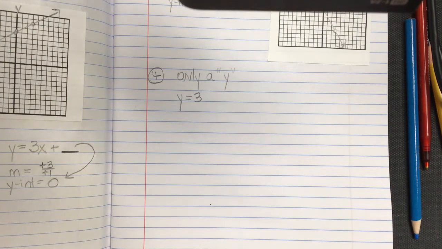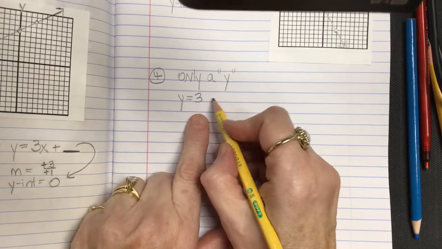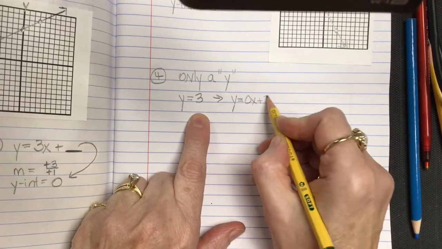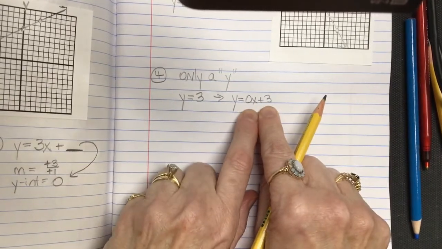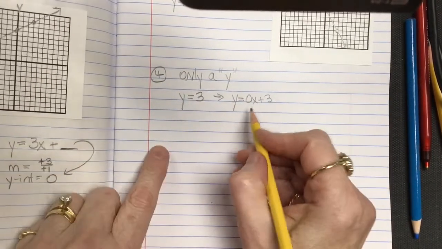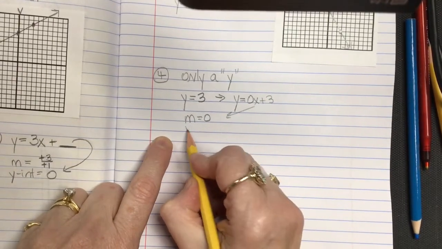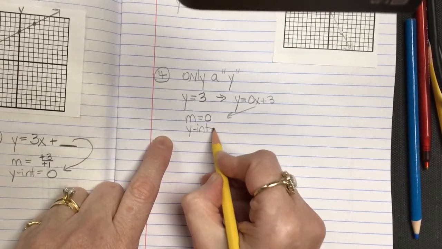Now this one's a little bit easier to picture because you could rewrite this. Would y'all agree that y equals 3 is the same thing as y equals 0x plus 3? Yeah, because that means no x's. So that makes it a little bit easier because look, the slope is 0 and the y-intercept is 3.